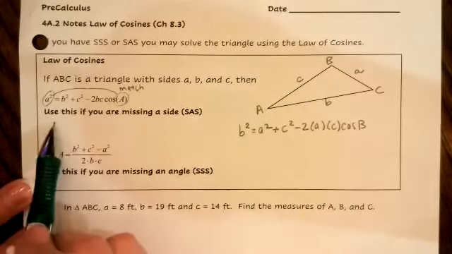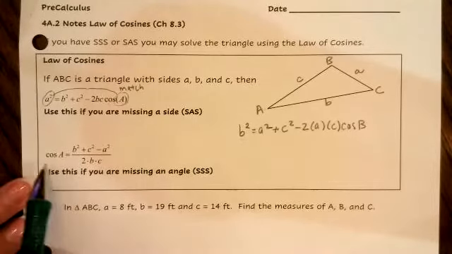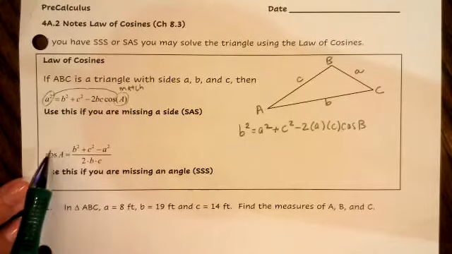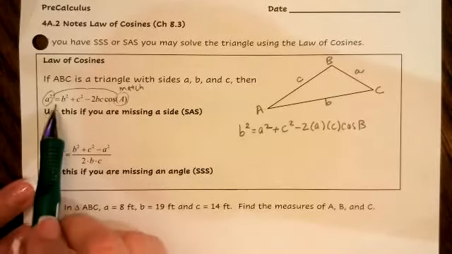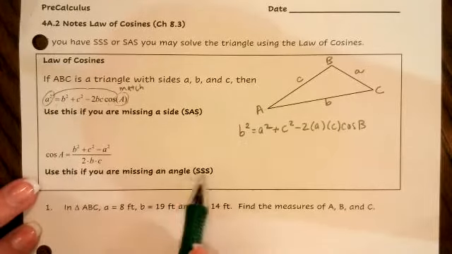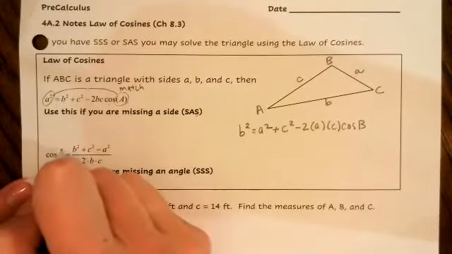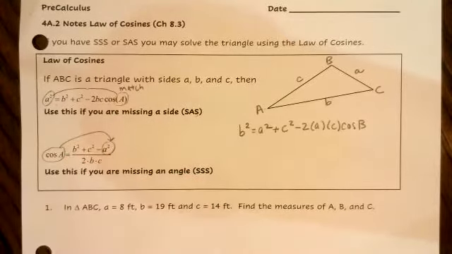The difference comes into the corresponding side and angle there. If we're missing a side, so side angle side, you can use this formula. We've also taken this and solved it for the cosine A, which allows you to find the angle a little bit easier. So we're using this first one if we have side angle side. If we solve for the cosine A, that's when we have side, side, side, so that we can solve for our angle. Again, you want to match that angle with that side length.